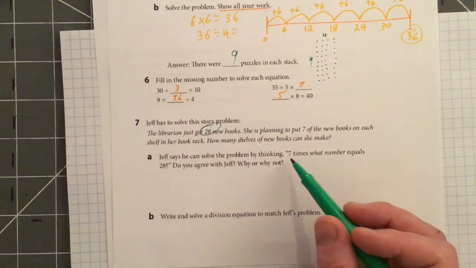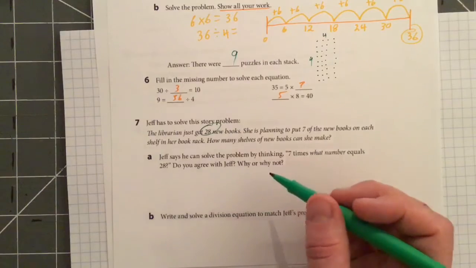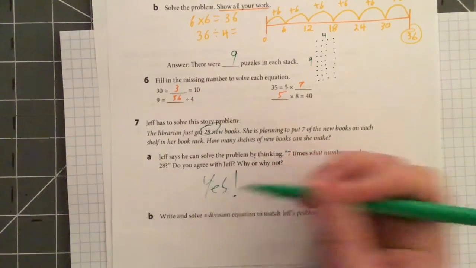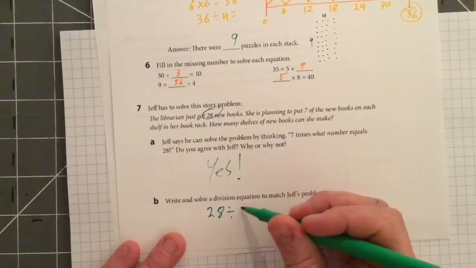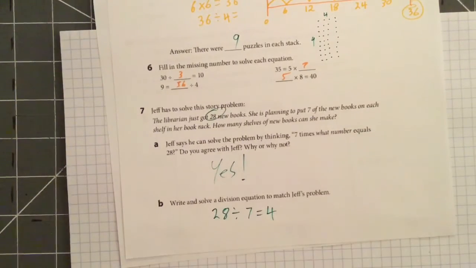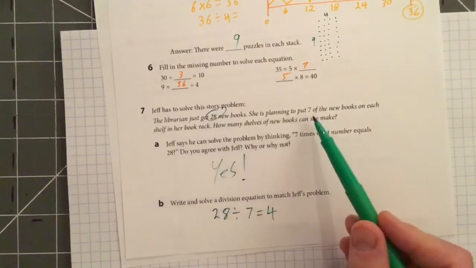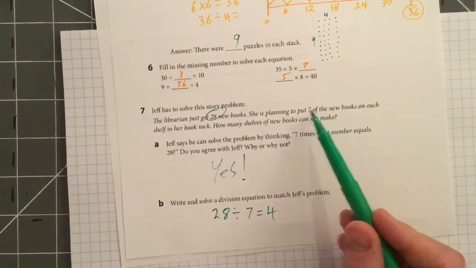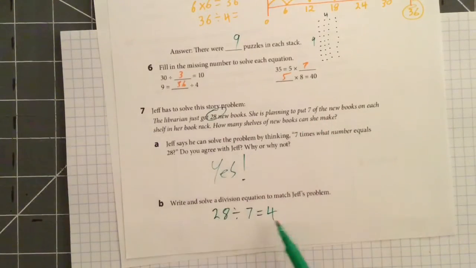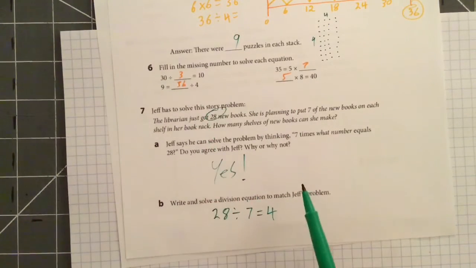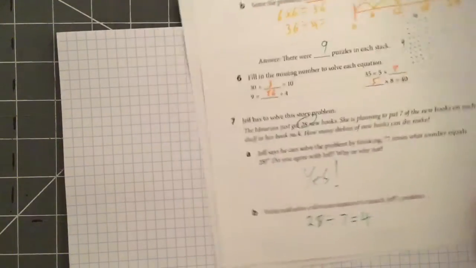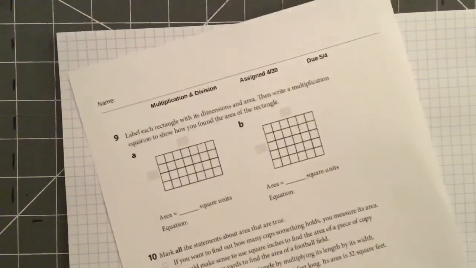Jeff said that you can think of this as 7 times something equals 28. Is he correct? He sure is. Why is he correct? Well, because the equation becomes 28 divided by 7 equals 4. I'm going to take 28 and put 7 books on each shelf, in groups of 7. So 28 divided by 7 equals 4. You can think of this the same way you thought of these ones. When you're doing division and you're missing the number, you can go back and work it as multiplication.